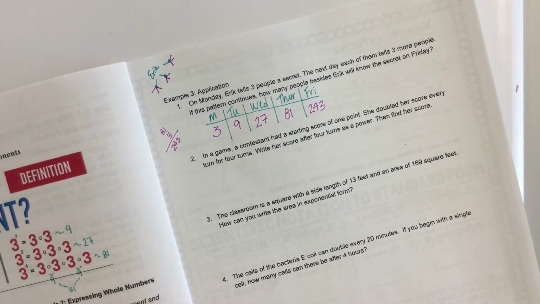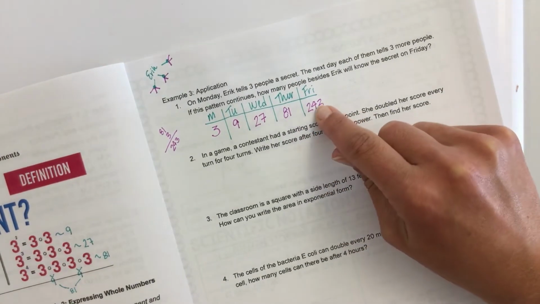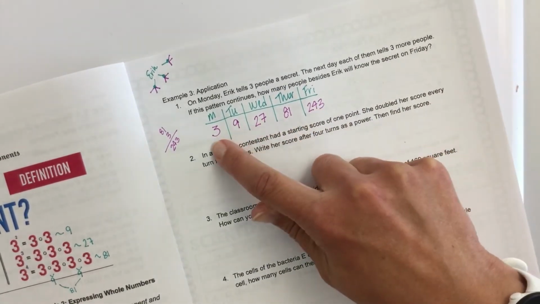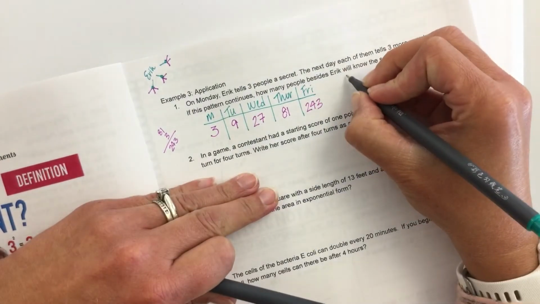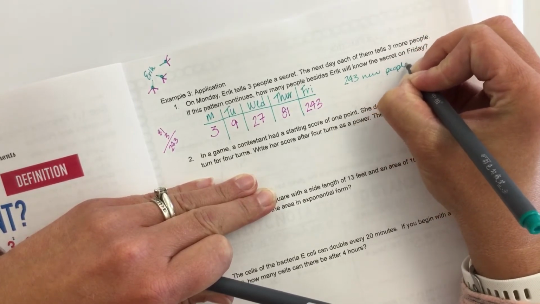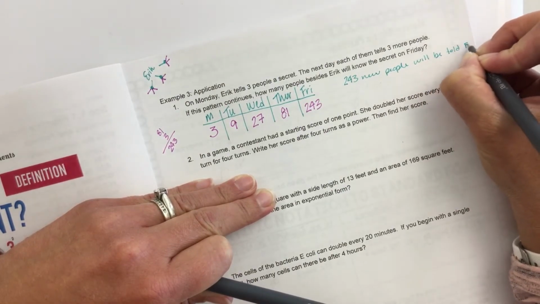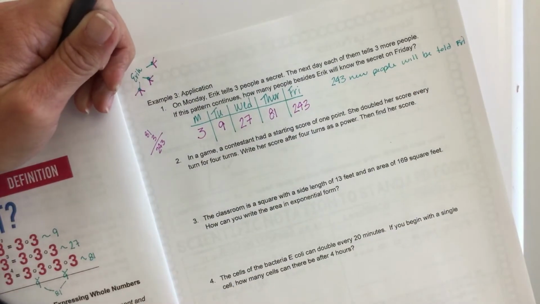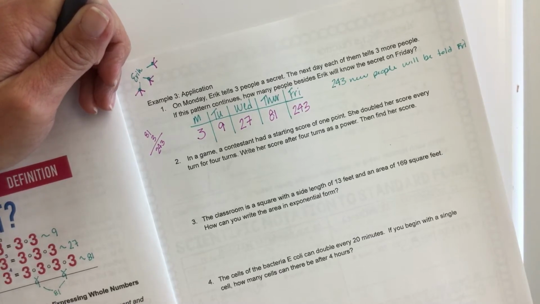So this question is a little bit skewed because it says, if this pattern continues, how many people besides Eric will know the secret on Friday? So 243 people is actually how many people would be told the secret. So to come up with how many people would know the secret, we'd have to add all of these together. So we can maybe write 2 answers. 243 new people will be told Friday. And then if we want to know how many people besides Eric, we're going to do 243 plus 81 plus 27 plus 9 plus 3.